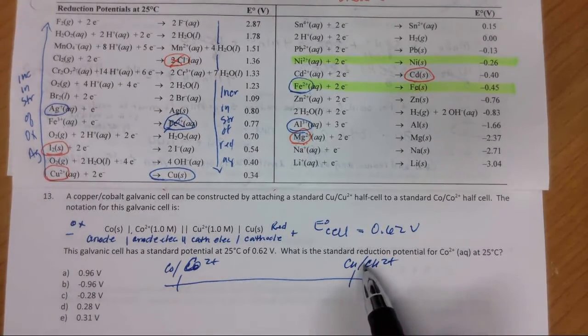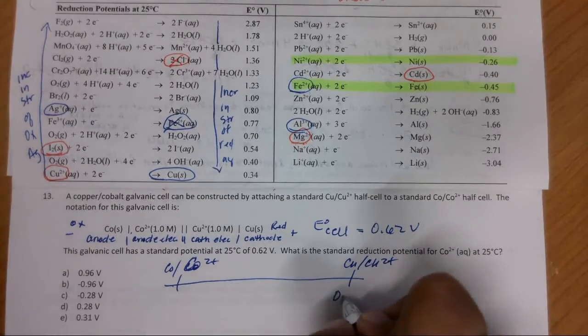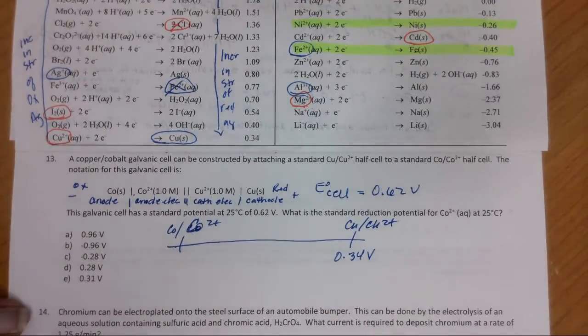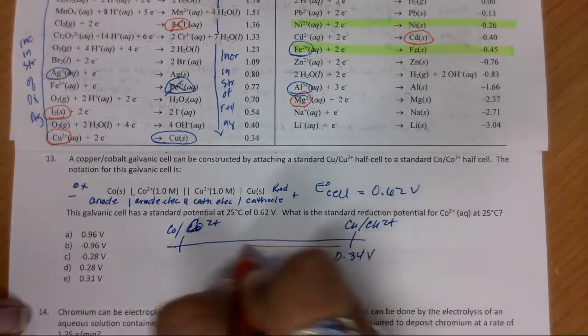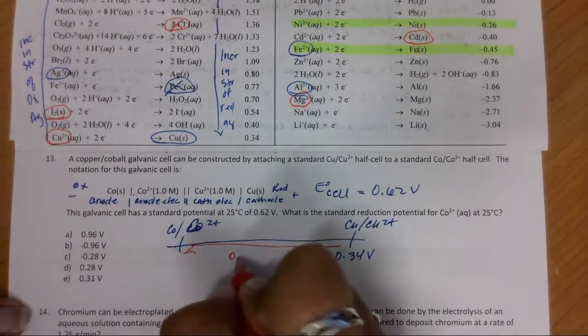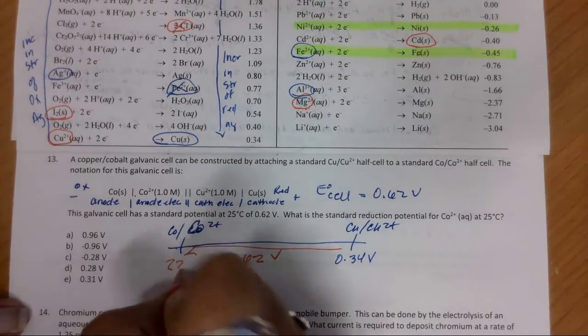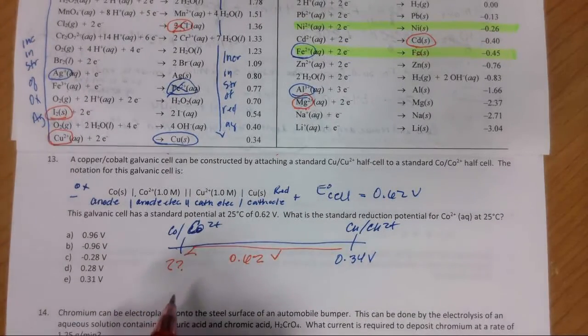And so, what can I do? I can go ahead and plug that in. That's 0.34 volts, right? And then what do I have here? I know that my cell potential, the distance from here to here, is 0.62 volts. But I don't know what this is. This is what I'm looking for, okay? And so what am I going to do?